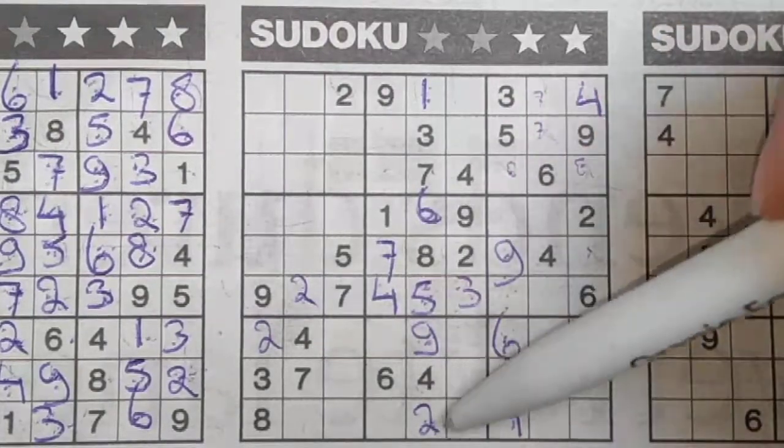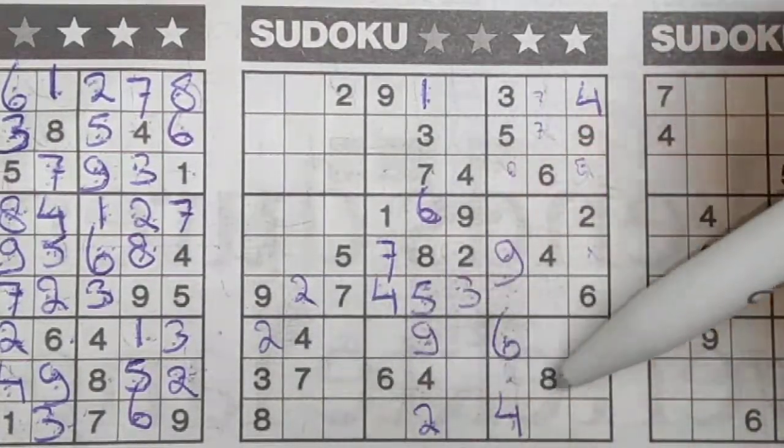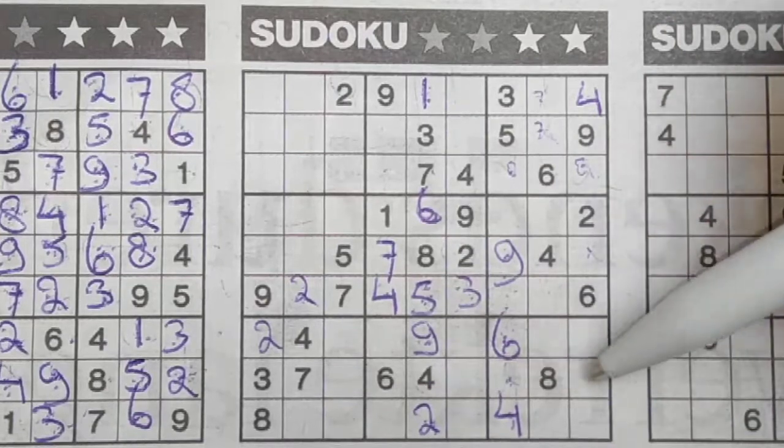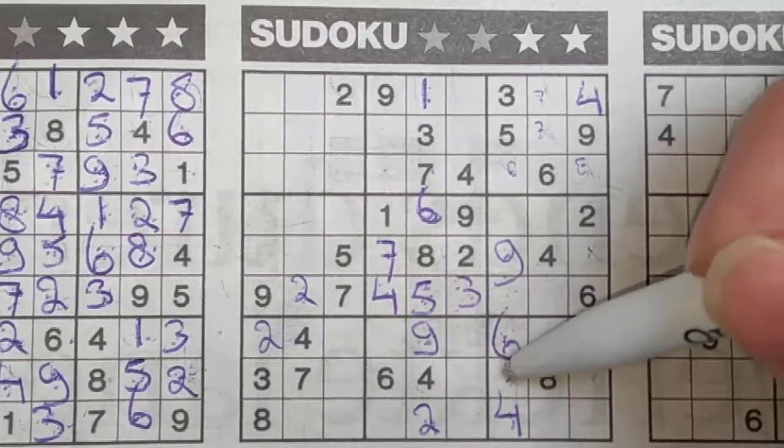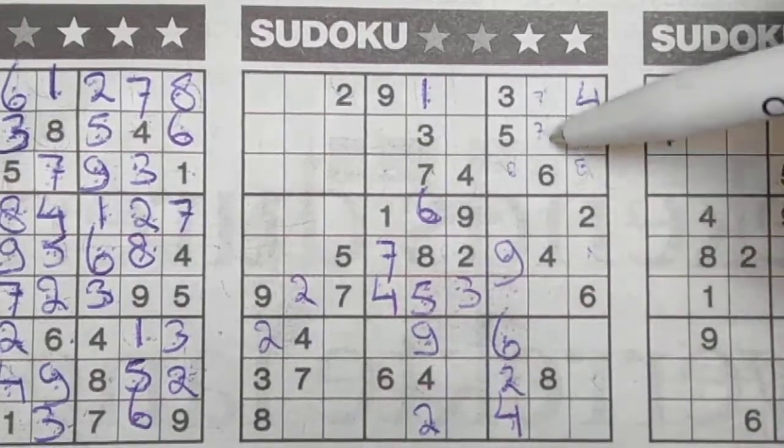2 in this row, 2 in the last row. So in the row between, the only 2 places for the 2 should be here or there. But I see here 2. No 2 there. 2 should be here. And now we have a pair.